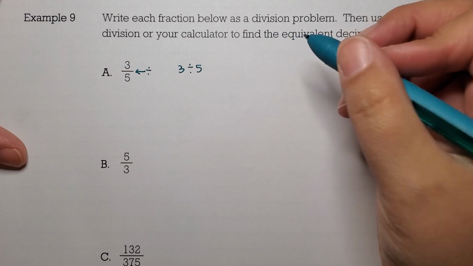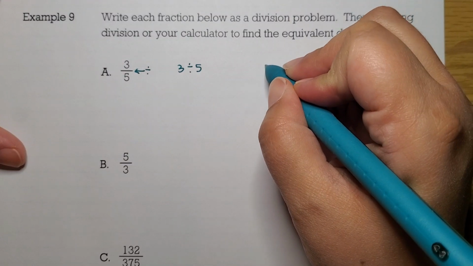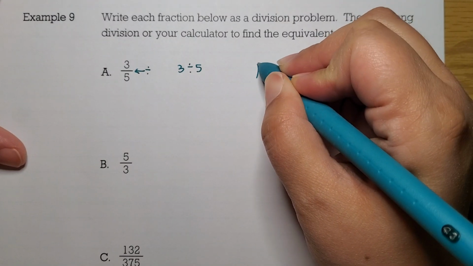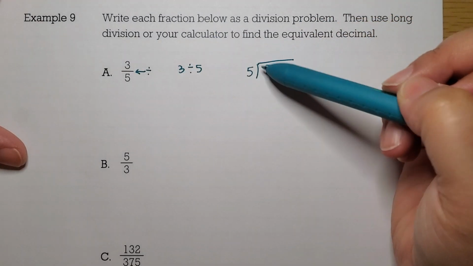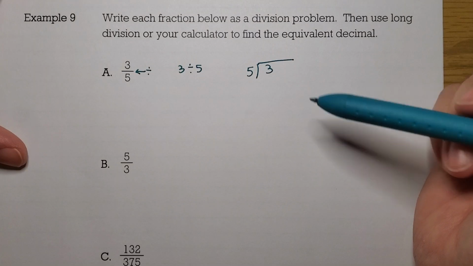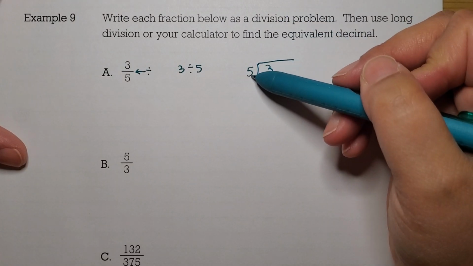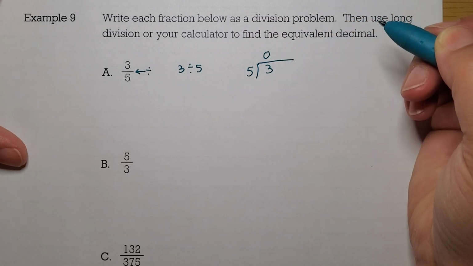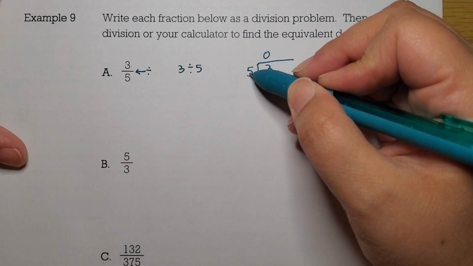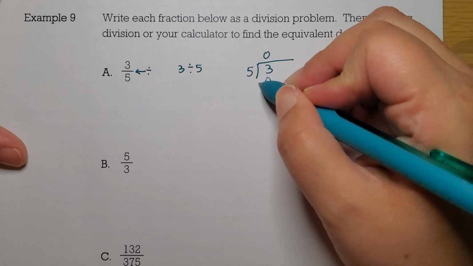So I've got 3 divided by 5. When I go to write this, the first number always goes in the box. It doesn't matter if it's bigger or smaller, the first one goes into the box. Now 3 is smaller than 5, so I'm going to have a 0 up here. 0 times 5 is 0.